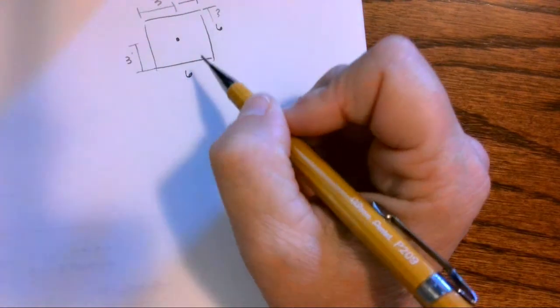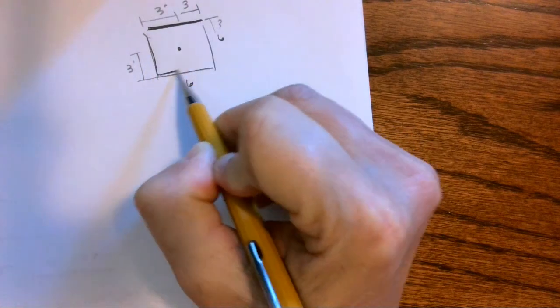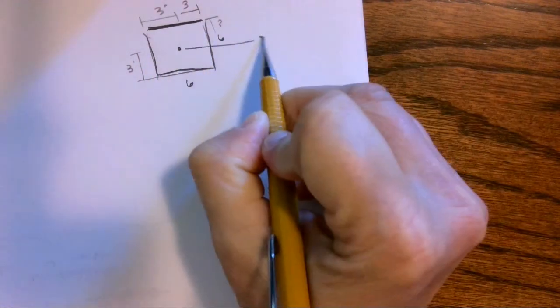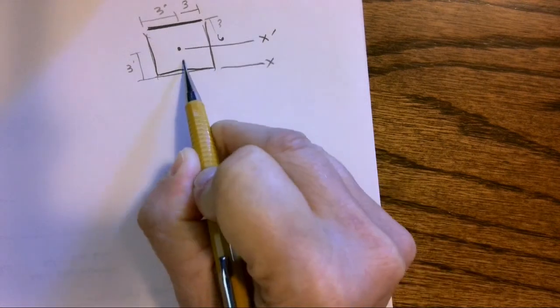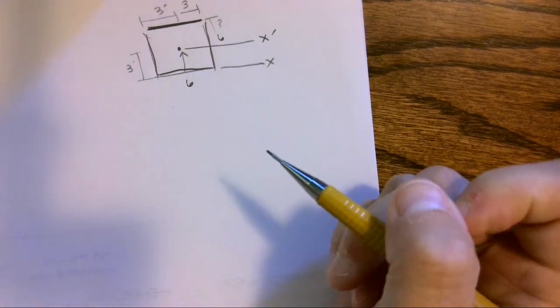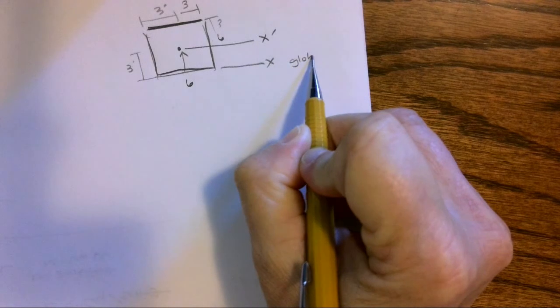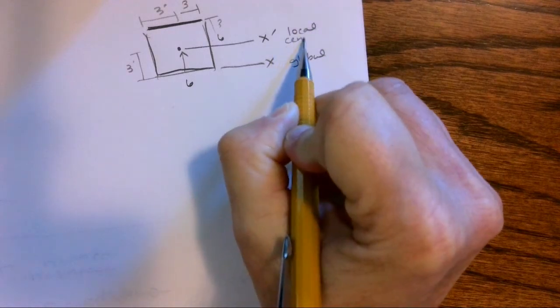I just need to be consistent that it's coming from the outside edge of that square. Okay, so this would be my x prime, and we could call this, if we wanted to, x, because we marched up halfway to get to the centroid. So this is our global. This is our local. We also call this centroidal.